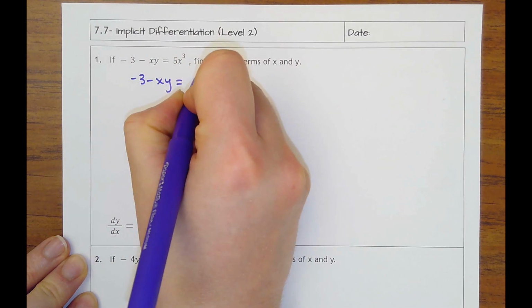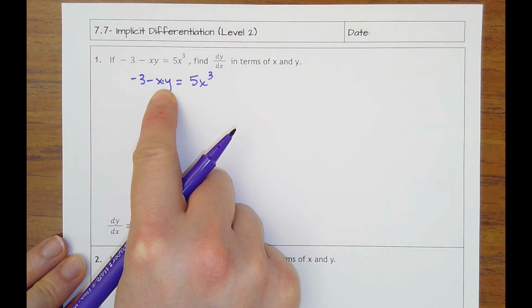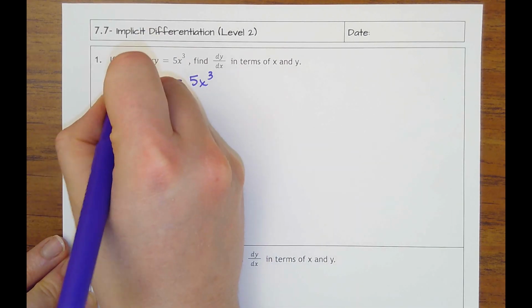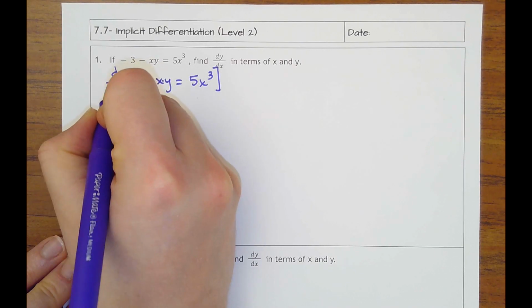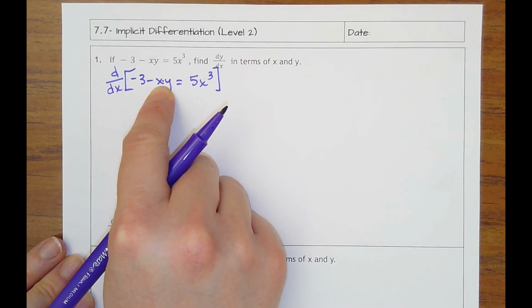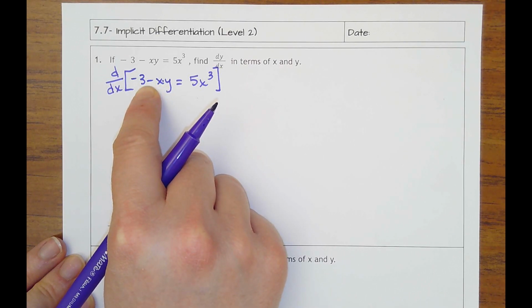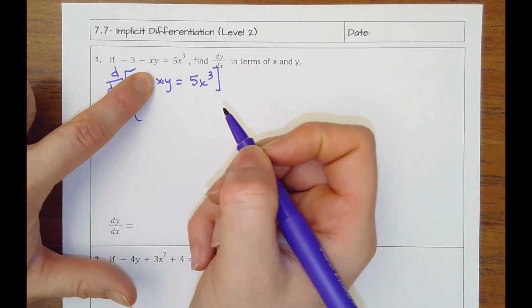The reason why this is level 2 is because now I see a product rule. X is getting multiplied to y. But I'm still taking both sides of the entire function times d over dx. So my constant would go away. This minus sign, I'm going to go ahead and just write it, and then I'm going to kind of forget about it and just see x times y.